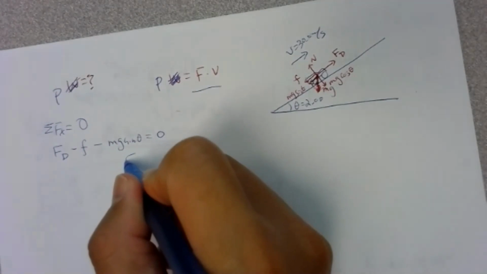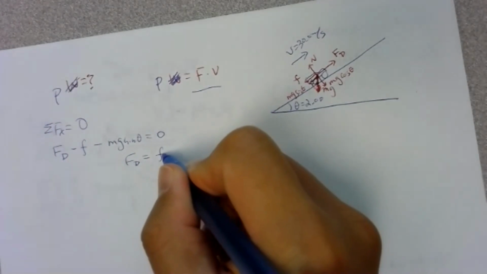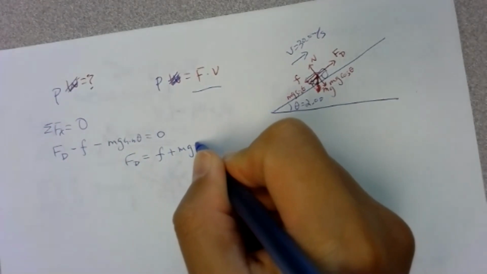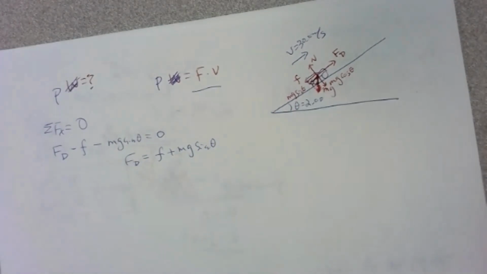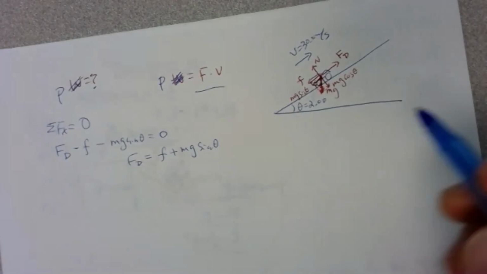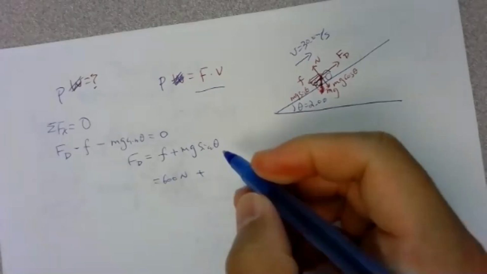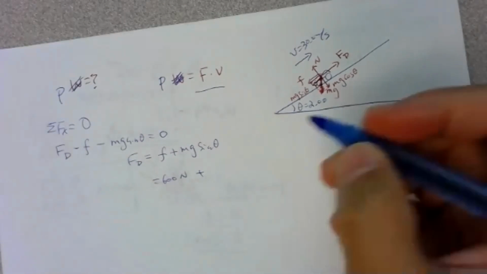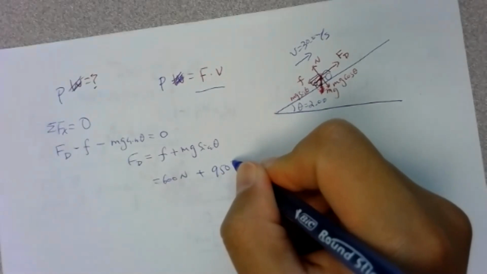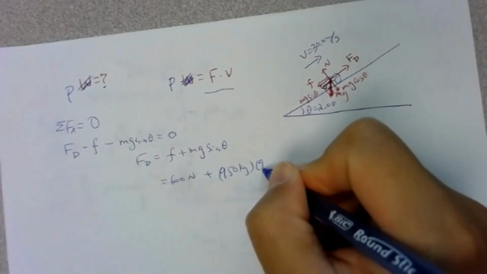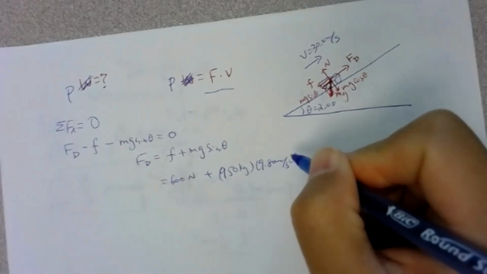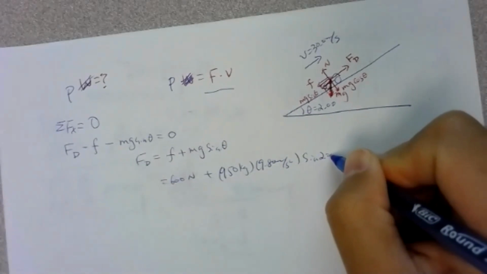So from here, you can write that your driving force is equal to this resistance force plus the mg sine theta. It tells you the resistance force is 600 newtons, the mass of the car is 950 kilograms, g is 9.8 meters per second squared, and the angle is 2 degrees.